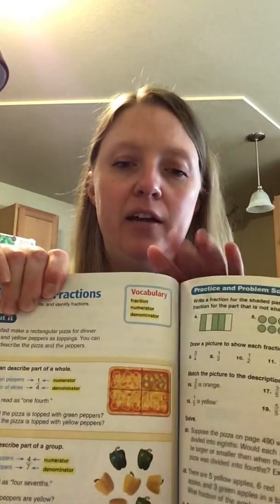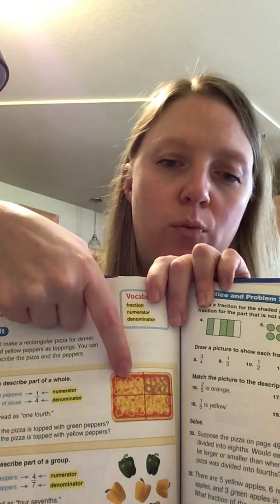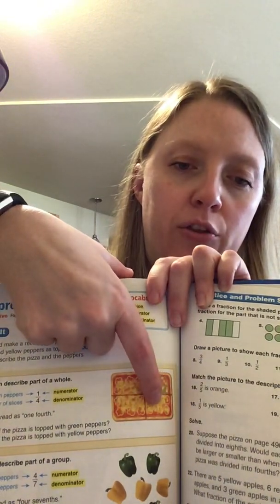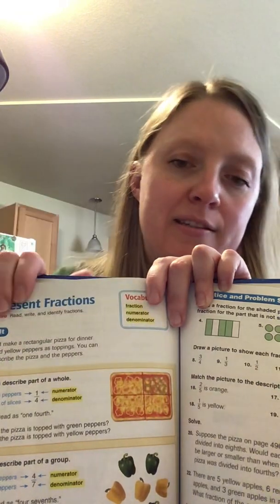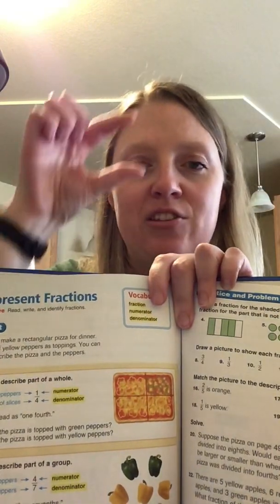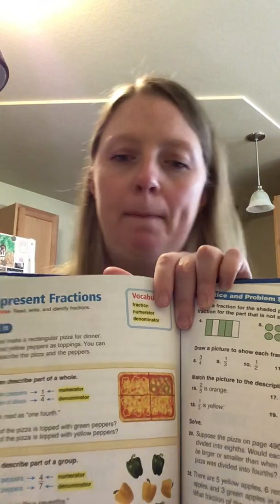What would be the fraction then for the part of the pizza that has yellow peppers? If 1/4 of the pizza had green peppers, that would mean the other 3/4 of the pizza has yellow peppers. And you can see that, right? If I'm asking yellow peppers, 1, 2, 3 pieces out of 4 total pieces. So we would write that fraction as 3/4.